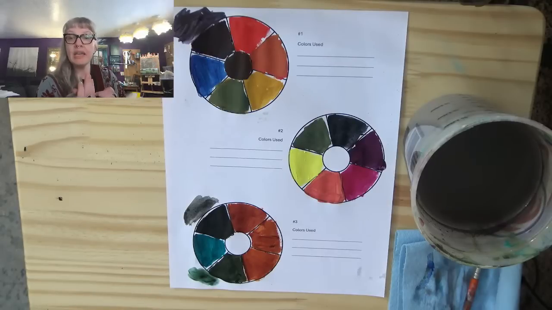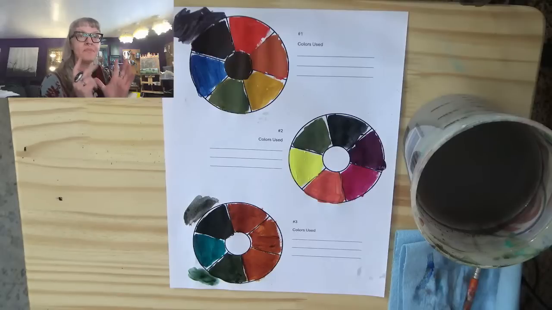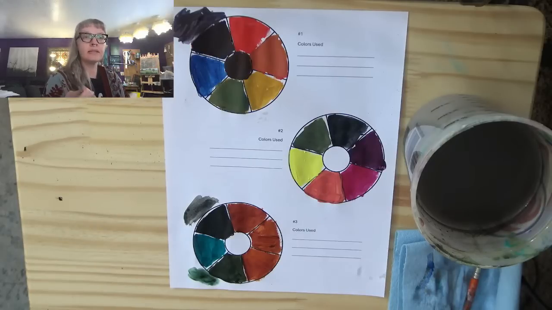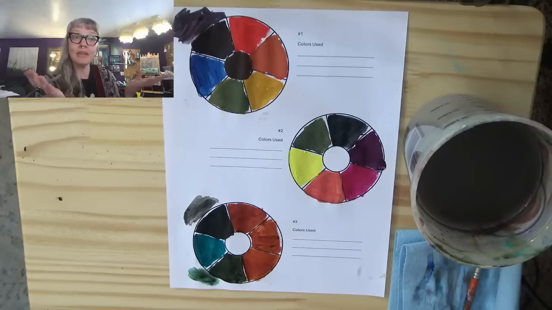You don't want to pick 2 reds that are both on the purple side, like quinacridone and alizarin crimson. They're both on the blue side. So I would pick alizarin crimson and cad red medium. Now I've got one that leans yellow. I've got one that leans blue.